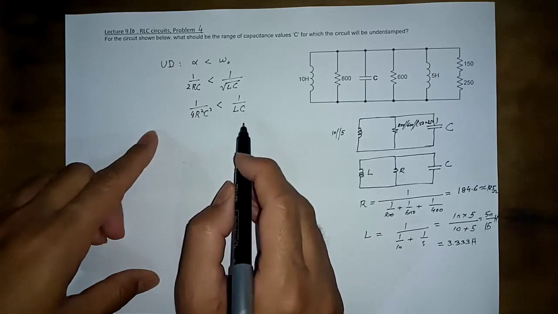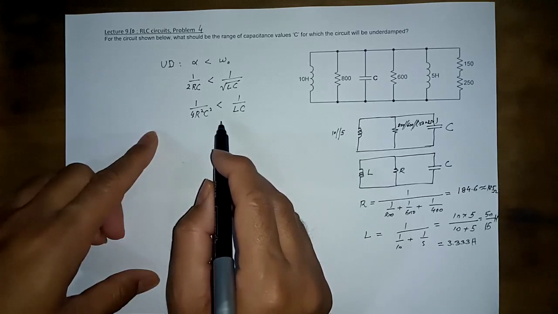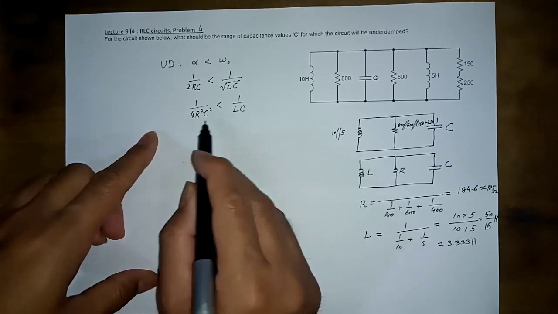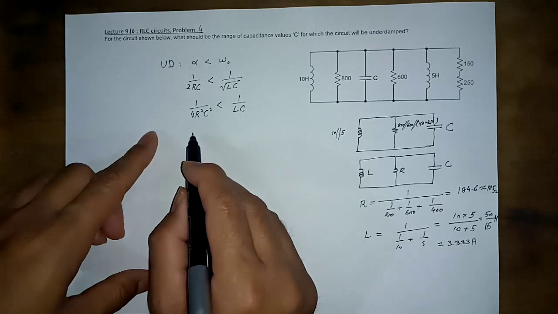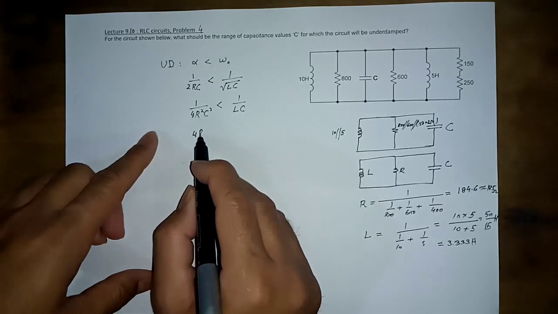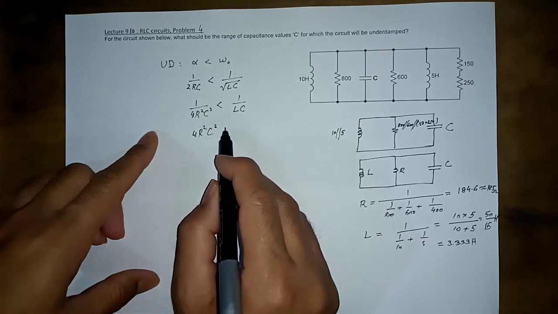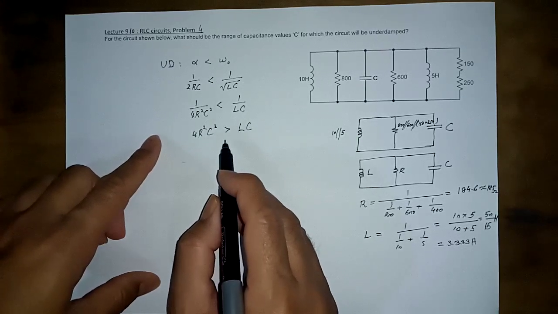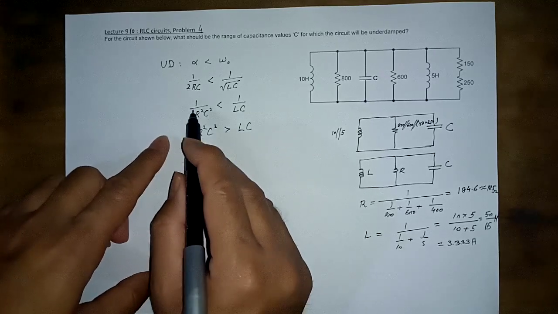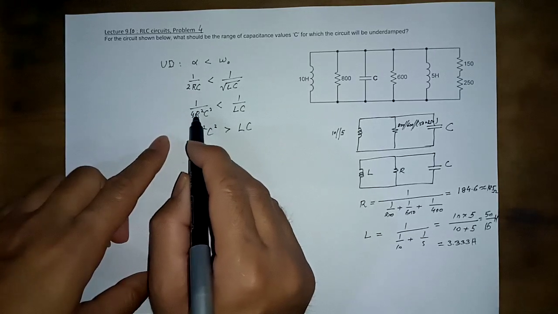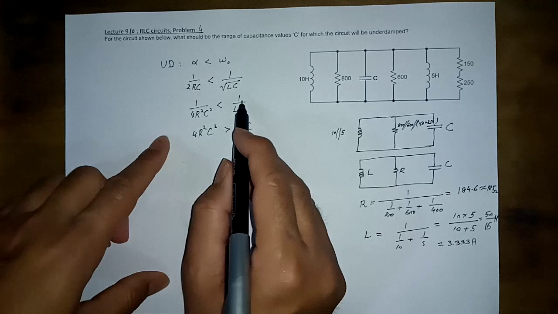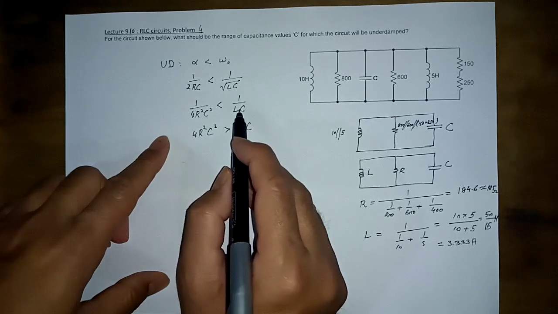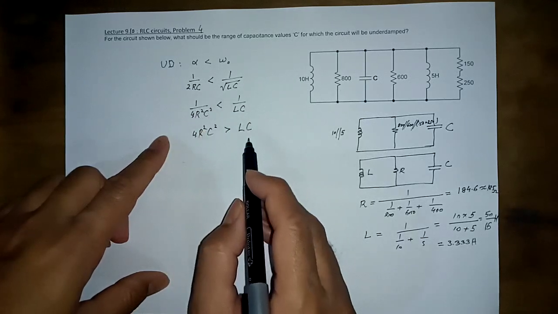Taking the square basically does not change anything in the inequality. However, now we can say that 4R squared C squared should be greater than LC. When we take the reciprocal of both sides, the inequality flips, because if 1 over 3 is less than 1 over 2, then 3 is greater than 2.